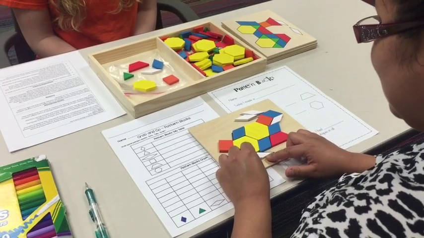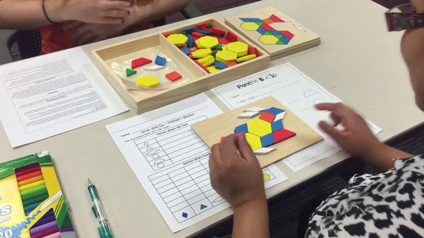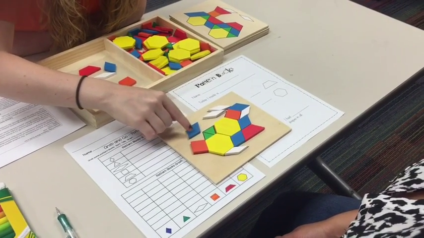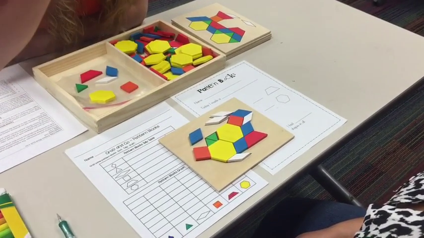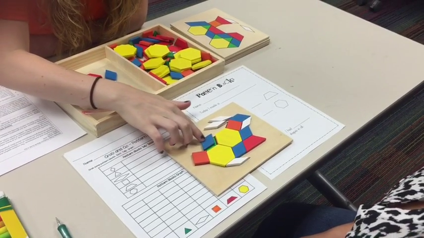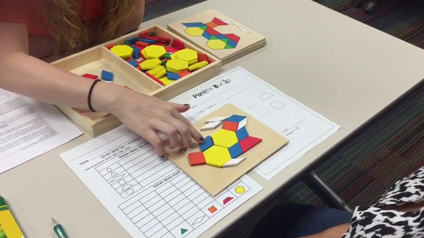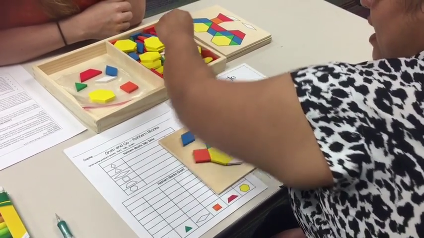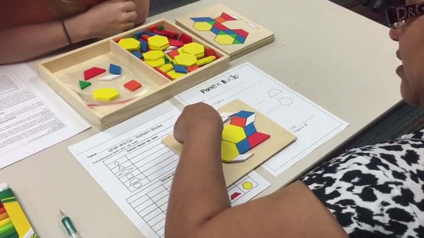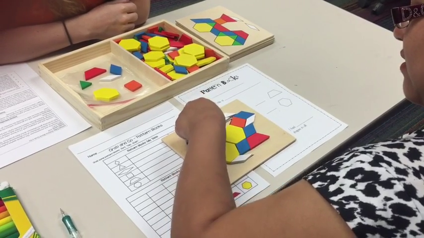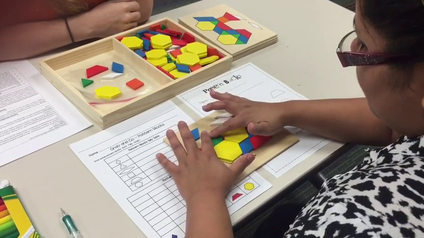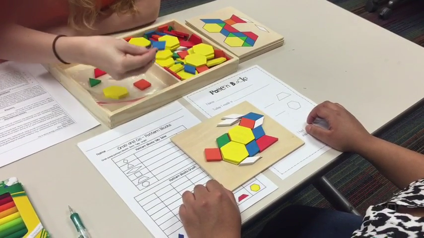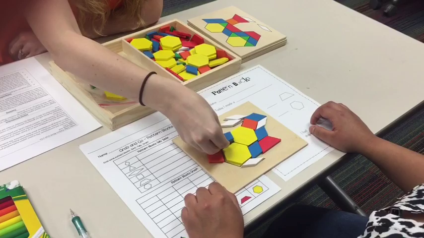Did I do it right? Well, let's see. I noticed that you put a rhombus where these go. These are two different shapes, but together they do make a rhombus, but it's not the correct shape. Okay. So it always has to be the correct one. Yes. Kind of like a puzzle. But it's also good that you pointed that out because two triangles would fit and make a rhombus. Yes.